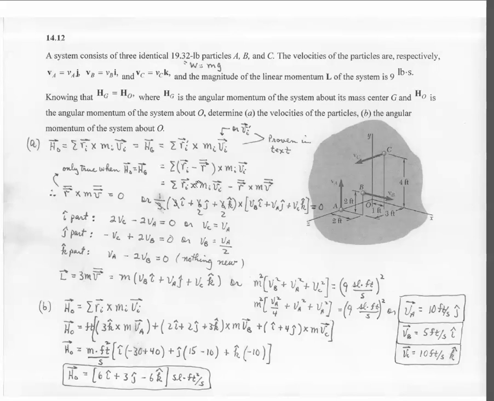Well, since this term and this term are equal to each other because H O and H G are equal, that means that r bar crossed into m v bar must be equal to 0. So if we expand that, we're going to write that out for the center of mass. If you look at the positions for the i direction, there are two particles that have i components. One's at 2 foot and the other one's at 1 foot. So that gives us 3 foot altogether. I'll explain this 3 out here in a second.